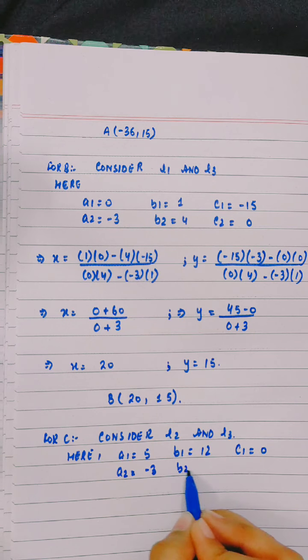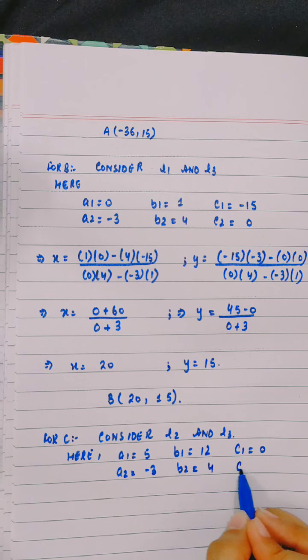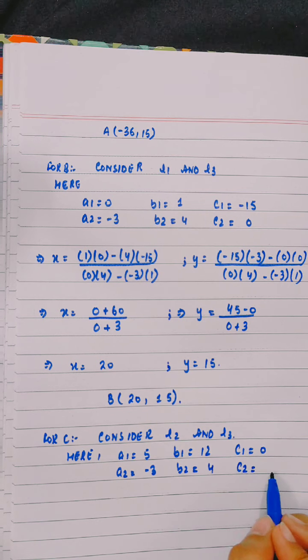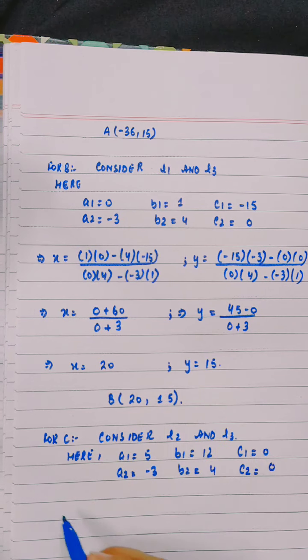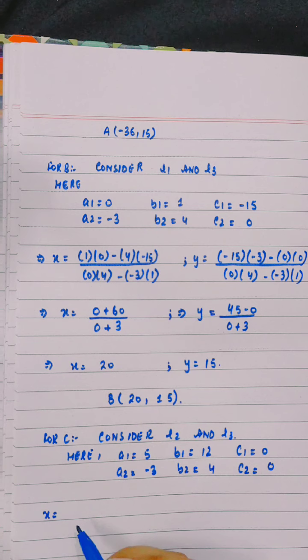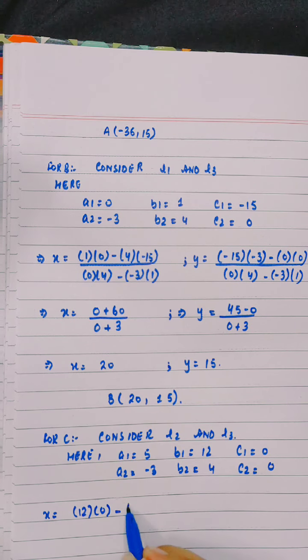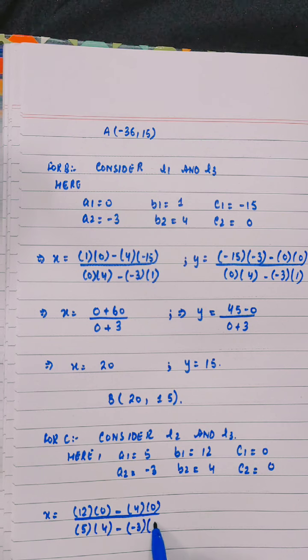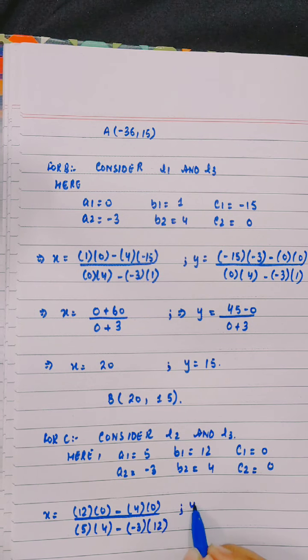A2 is -3, B2 is 4 and C2 is 0. X is equals to 12 into 0 minus 4 into 0 divided by 5 into 4 minus -3 into 12.